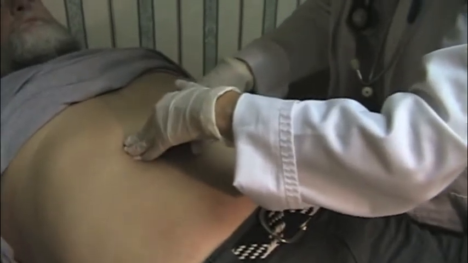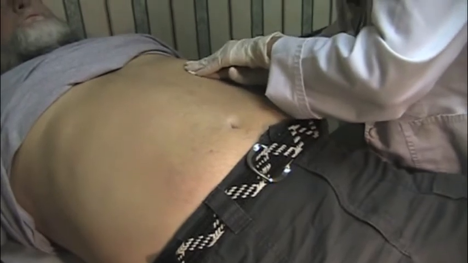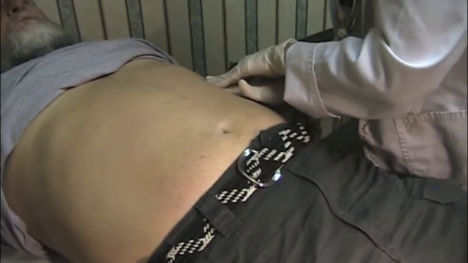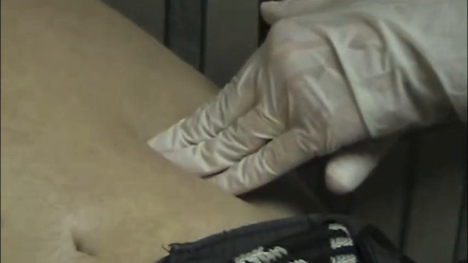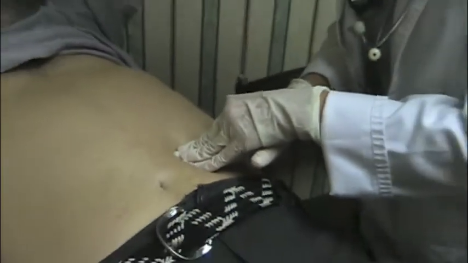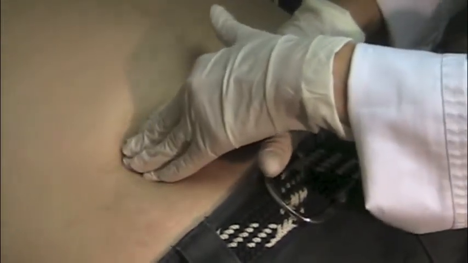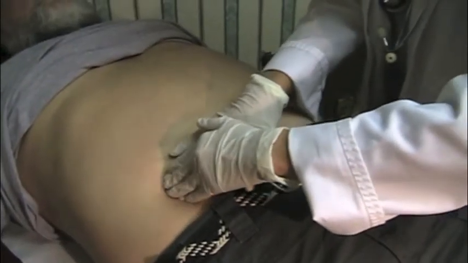Continue light palpation throughout all 4 quadrants while observing the patient for facial grimacing and muscle guarding, which indicate pain and tenderness. If no pain and tenderness is reported or observed, repeat the process, this time using deep palpation, depressing 3.8 to 5 centimeters in depth.